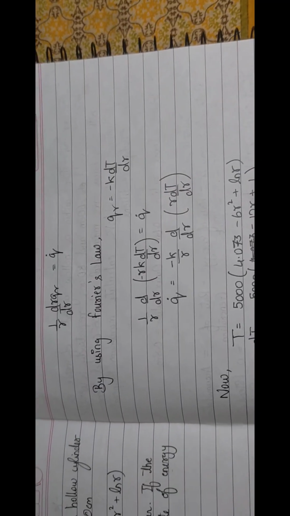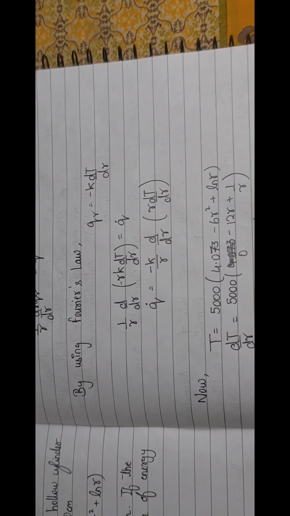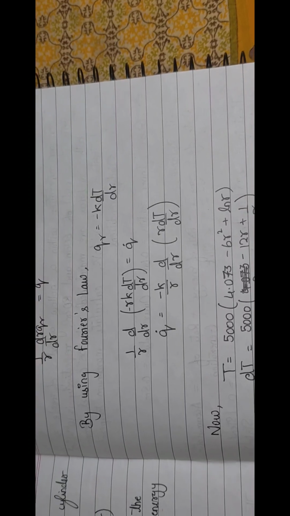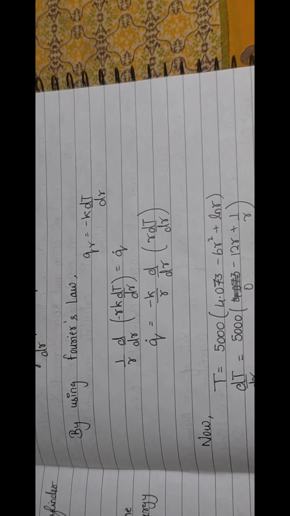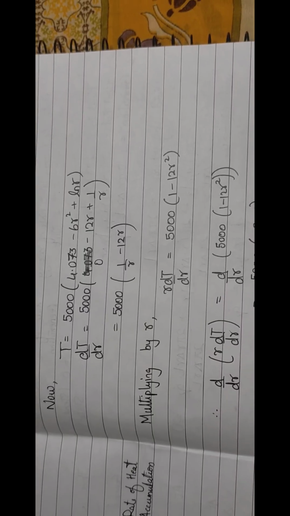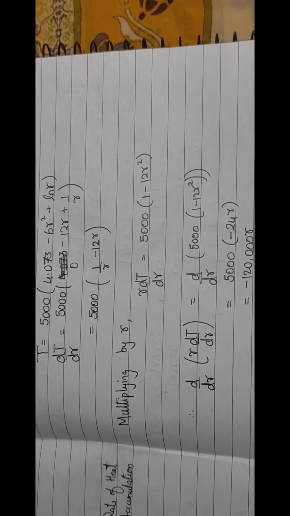So we move now again to the mathematical part of this question. Now by using Fourier's law, QR is equal to minus K dT by dr, which we substitute in the above equation, and upon substitution we get the value of Q, that is minus K by R d by dr R dT by dr. So now we know the equation of T in terms of R. So T is equal to 5000 into 4.073 minus 6 r square plus ln r. So differentiating it with respect to R, we get the final value of R dT by dr.